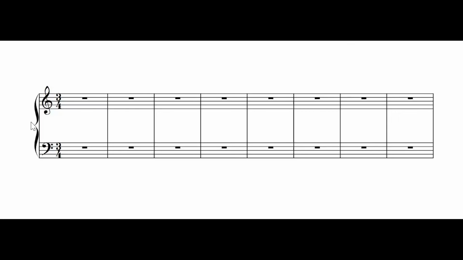Hey everyone, in this first part we're going to talk about the smallest building blocks of music and how we can put them together to make larger forms. So the first one is the motive, right? It's just the most basic musical idea that you can have.